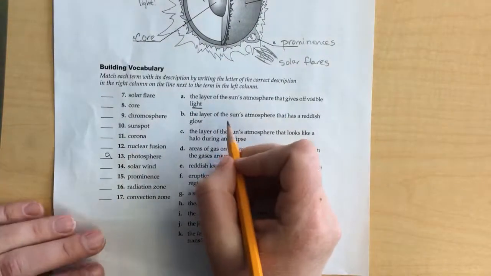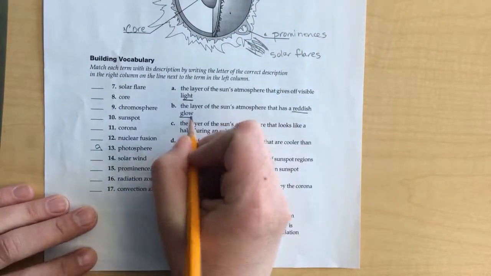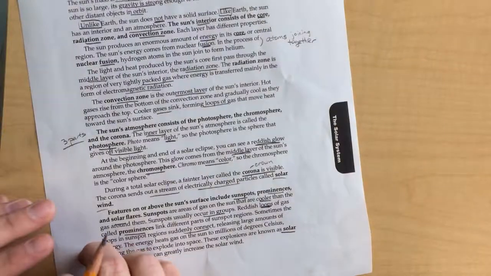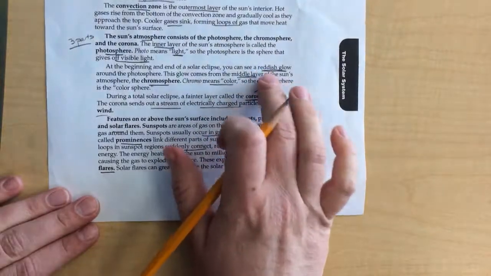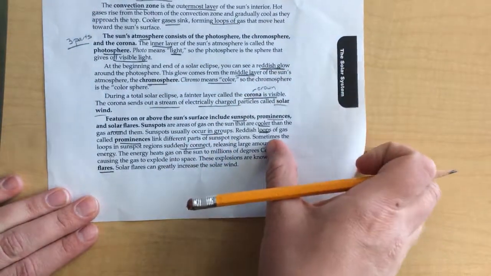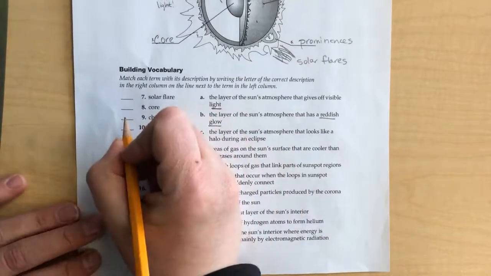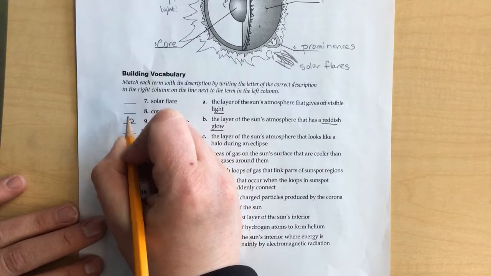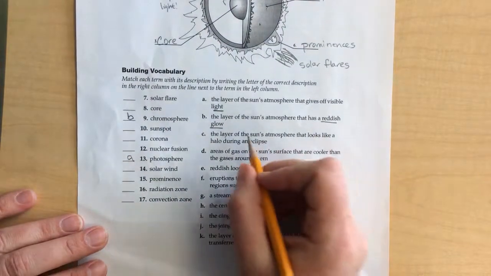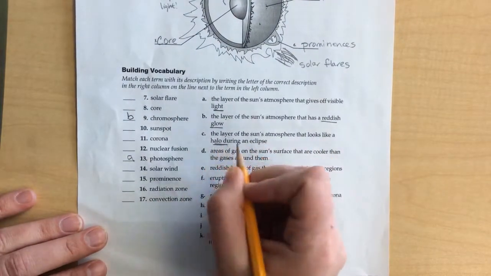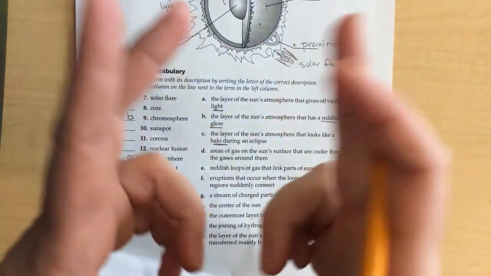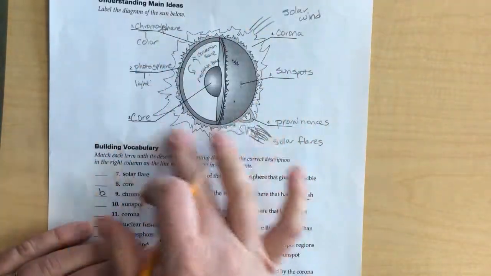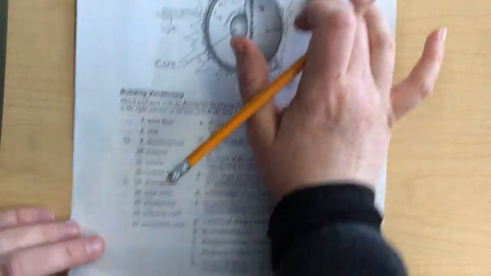Okay. The layer of the sun's atmosphere that has a reddish glow. Ooh, that's a color glow. Do you remember here they said, ooh, reddish glow, and I underlined that. Yep, that is the chromosphere. Okay. Layer of the sun's atmosphere that looks like a halo during an eclipse. So halo is something that's around something. So the very outer part, yep, that's our corona.